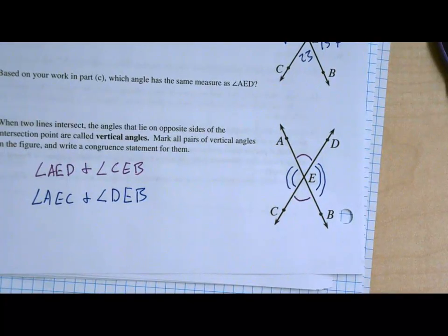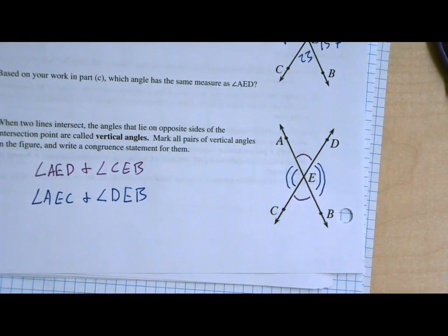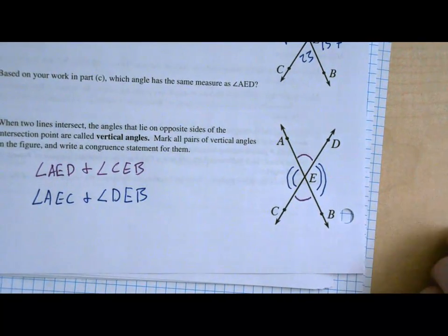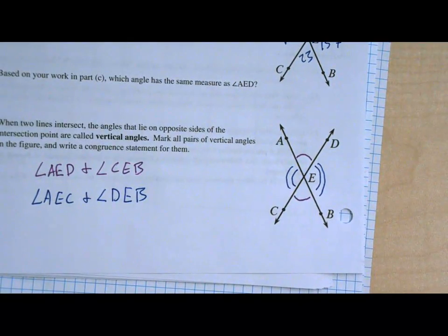I kind of challenged you at the beginning, or I warned you I was going to challenge you. If you had been in charge when they were writing the textbooks for this stuff way back in the day, what would you have called them instead of vertical angles? Crossing angles, I like that. Intersecting angles, I like that. Crossed angles, that would make more sense, right? Because they're across from each other. I agree. Why they call them vertical angles?